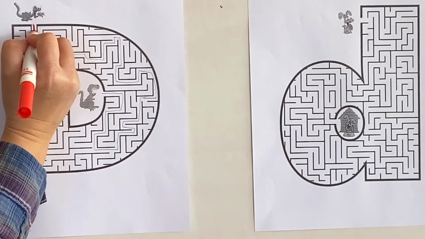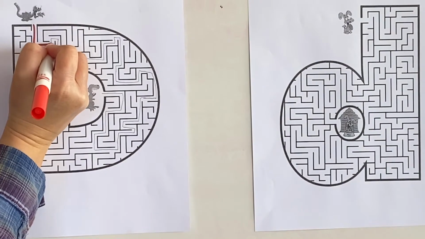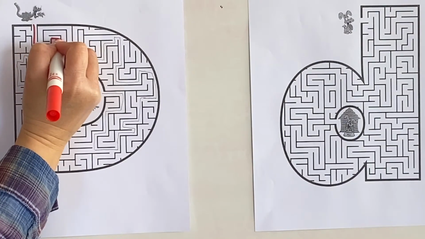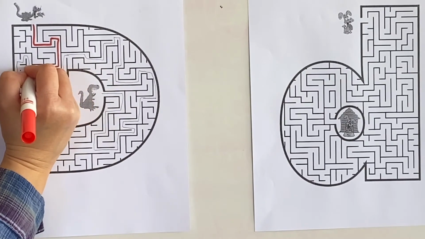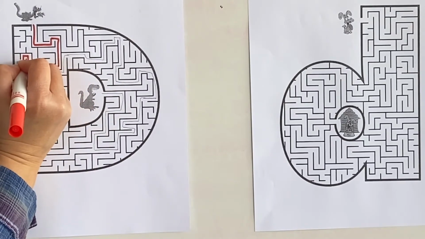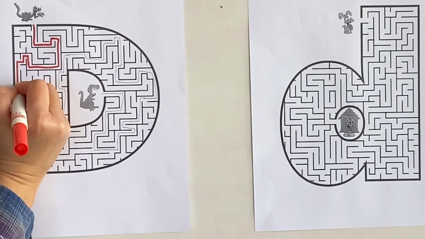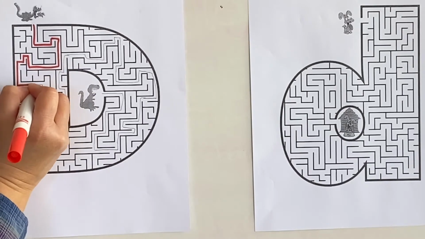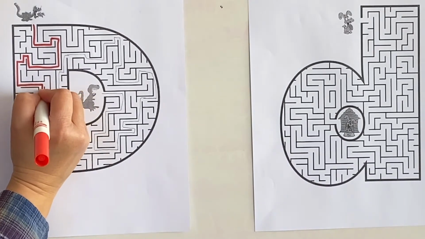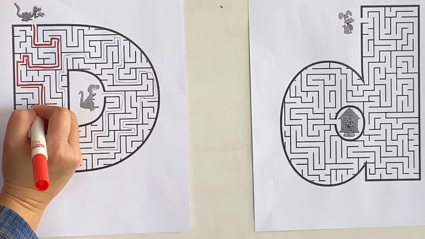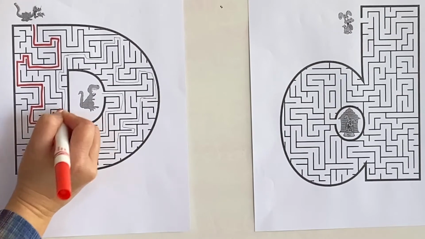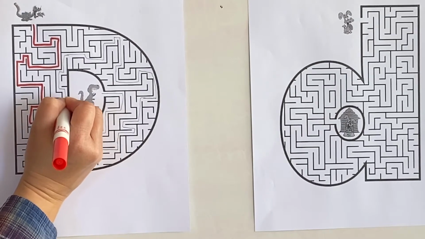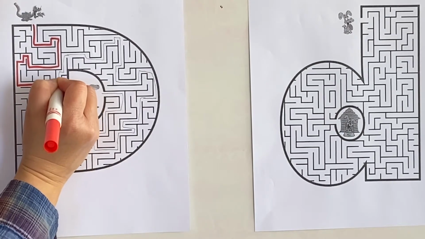I'm gonna try to stay in the middle of the lines, the black lines of the maze. I'm gonna try my best not to touch, and if you touch, it's okay, you can erase it, and then you can try again so that baby dragon doesn't accidentally bump into the wall or the hedges or the fence.